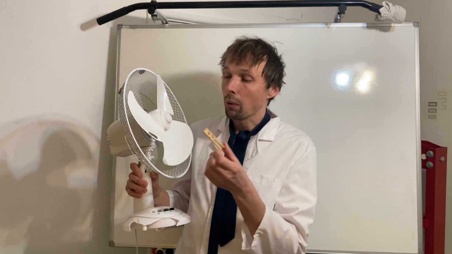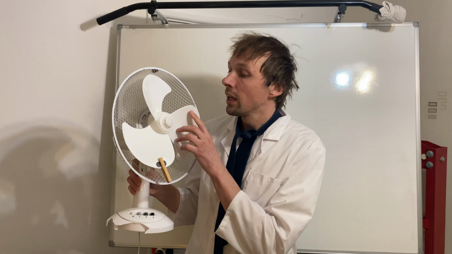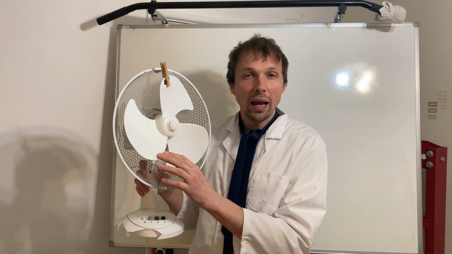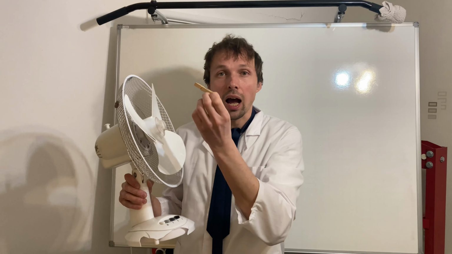Hello everybody, I am Professor Candice and I got two fans at home. And I was thinking, if I would attach some object to a fan like so and then make it spin up to the maximum speed, and then at the right time the object would come away from the fan, how high would it be able to fly in the sky?